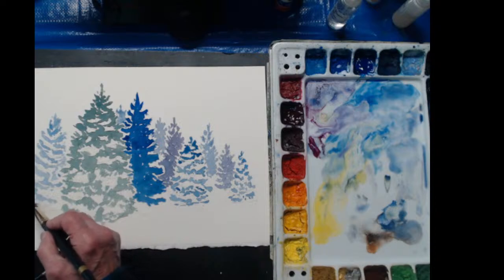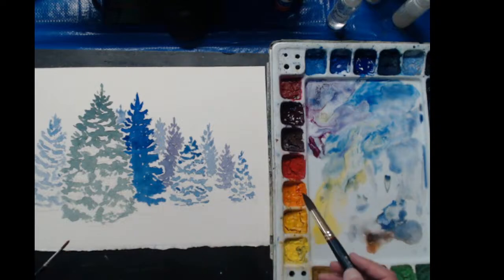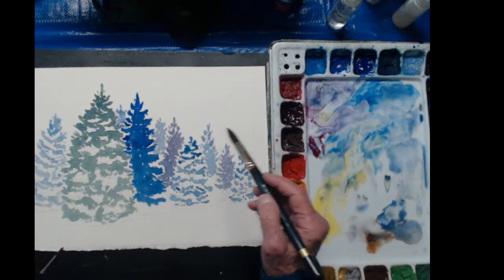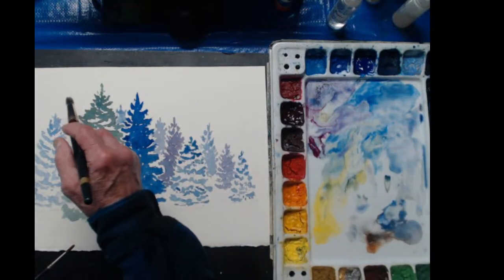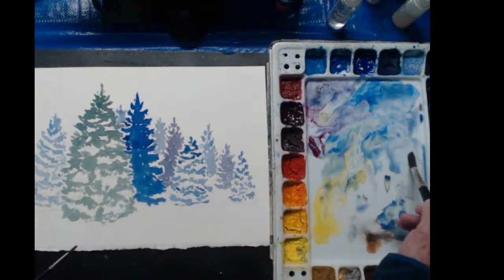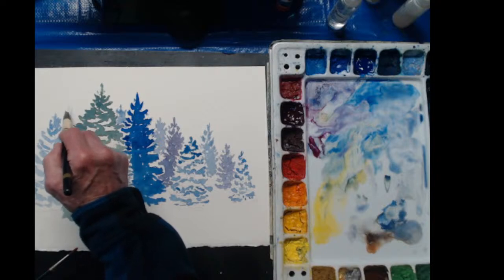Come on down here to the ground. Okay. Let's see. I'm going to put one more. The last one I'll put in is another little faint one back here, really light blue. I put a lot of water in that blue and make it very light. This is just a silhouette back here.